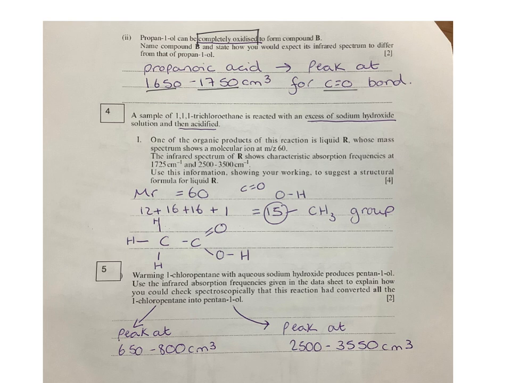A sample of 1,1,1-trichloroethane is reacted with excess sodium hydroxide and then acidified. One of the organic products of this reaction is liquid R, whose m/z is 60. So we know straight away that it's got a molecular mass of 60. Okay, it then shows 2 peaks in different places. Use the information to show your workings and to suggest a structural formula for liquid R.